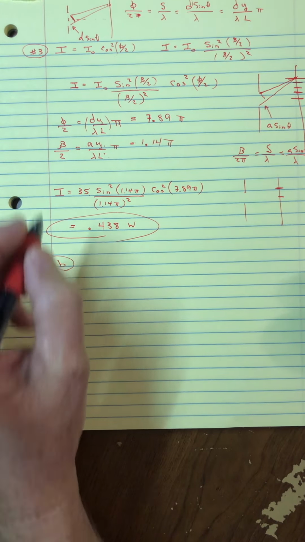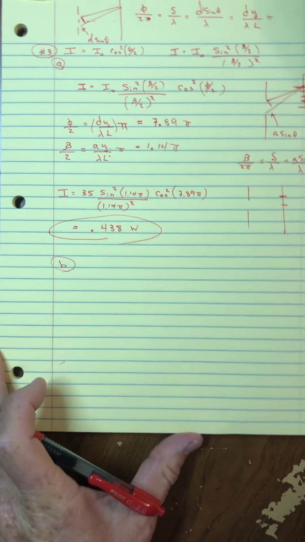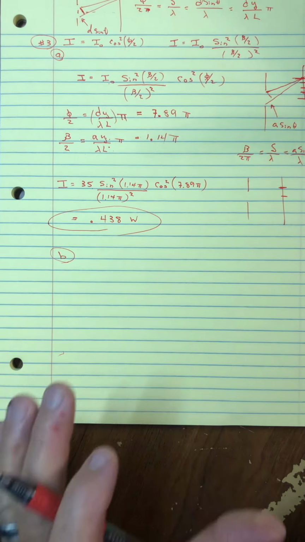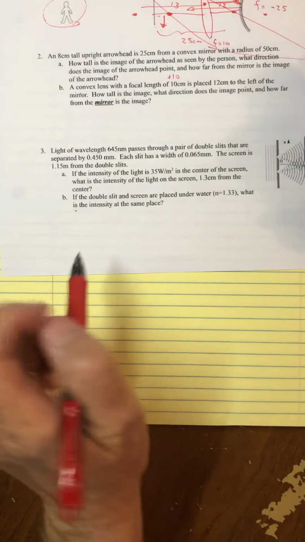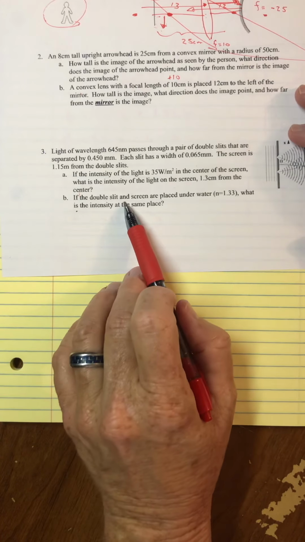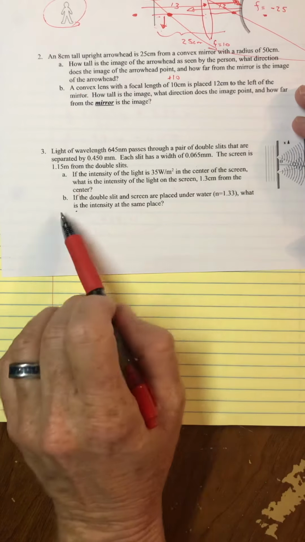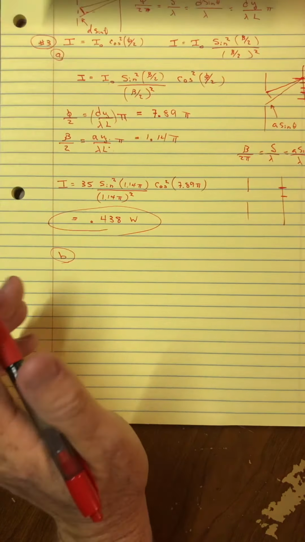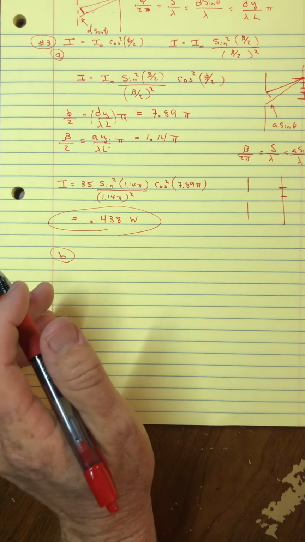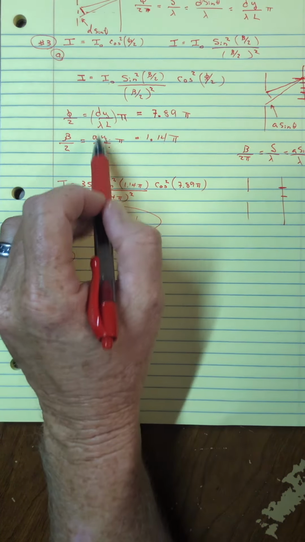Now, let's go to B. And fortunately, it doesn't look like B is going to be the hard one. A is the hard one. Because this one just says, if the double slit and screen are now placed underwater, what is the intensity at this same place? So it's really the same problem, except we now have a smaller wavelength.